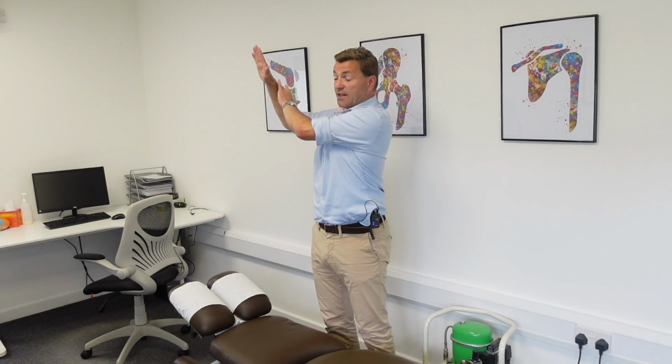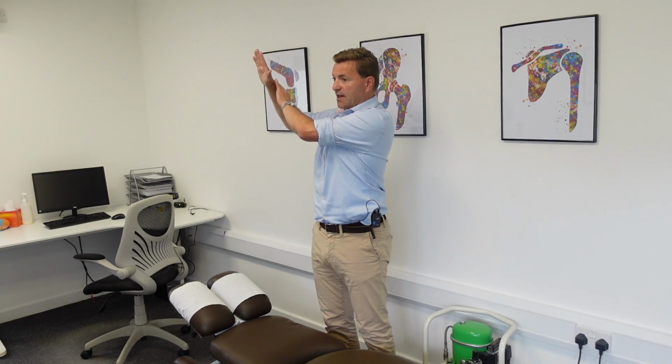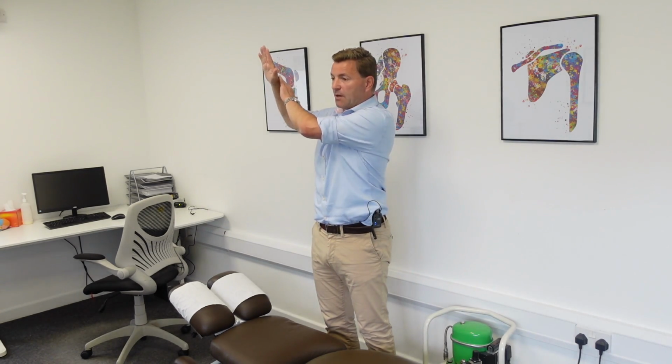Yeah, so I'm just holding it in the same position. I'm not moving it. It's called an isometric contraction. So you're not moving it, you're pushing it down and resisting it with the affected arm. If this causes you a pain, you might have a problem in a muscle called the teres minor.